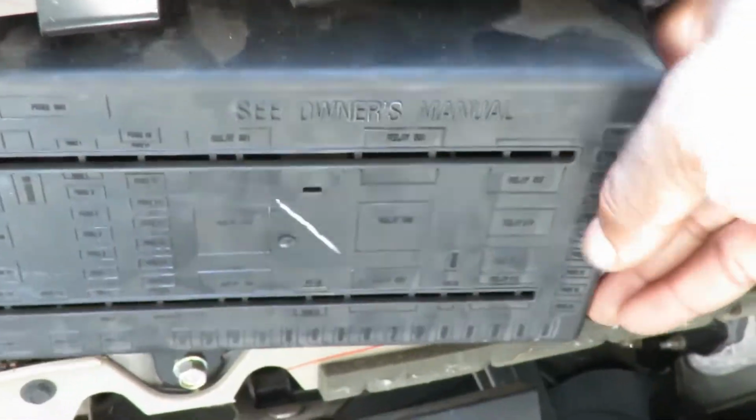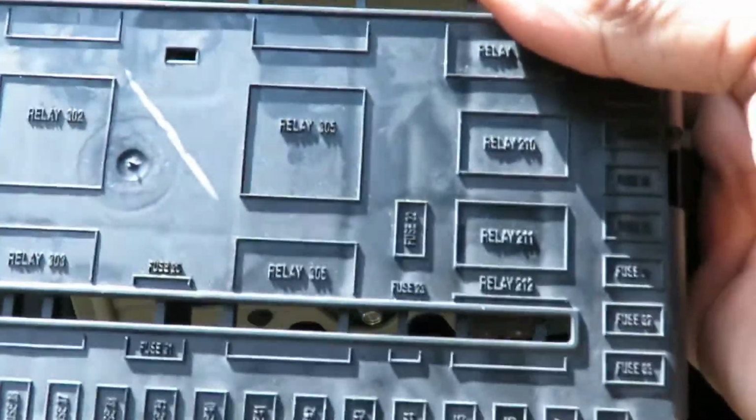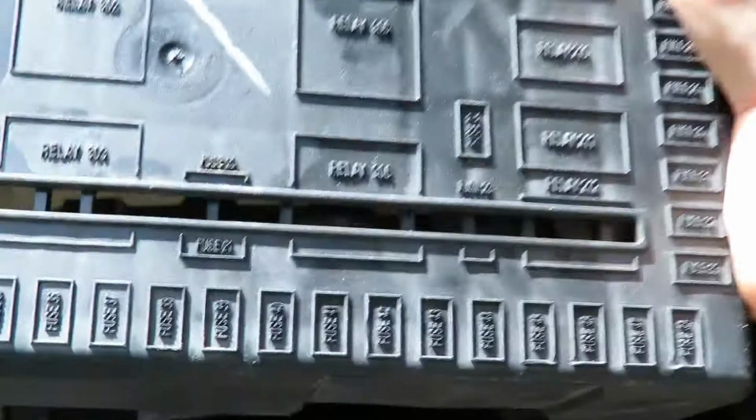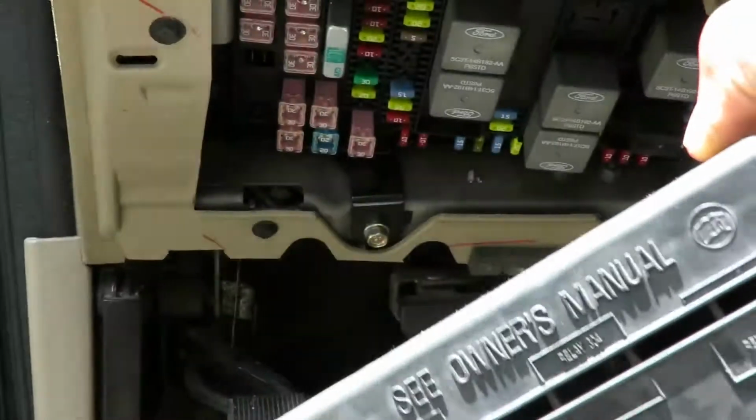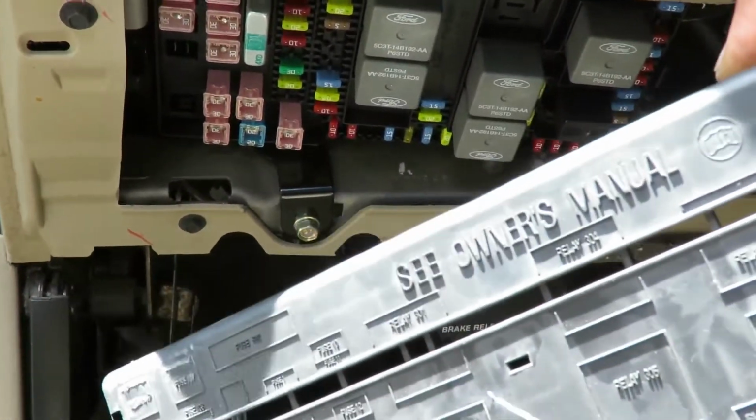Now usually it'll say which fuse goes to what, but this one doesn't. It has a bunch of numbers. So what we're going to do is look it up. We're going to find out which fuse goes to the fuel pump, and at the same time I'm going to pull out the Vantage Pro.